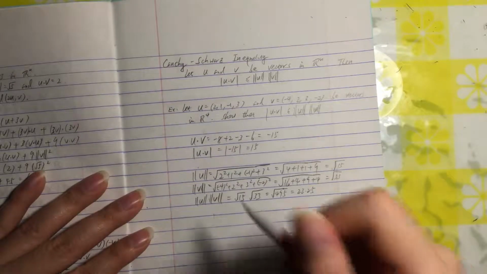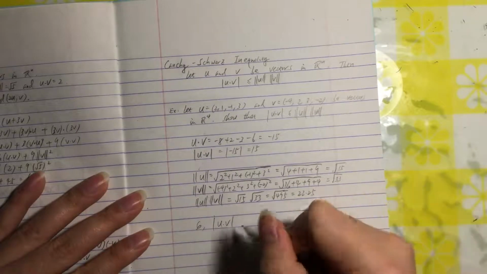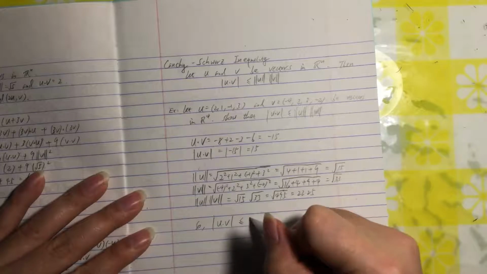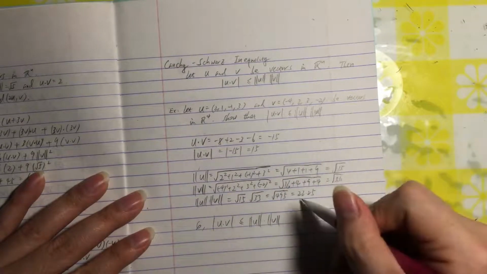So here we can see that the absolute value of the dot product is less than or equal to the norm of u times norm of v. 15 is less than 22.25.